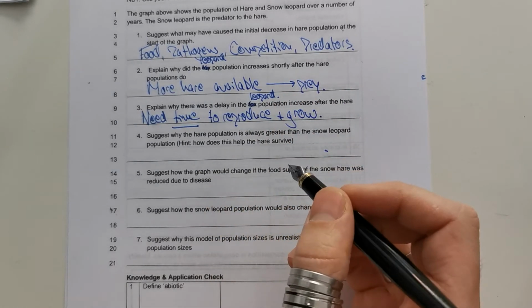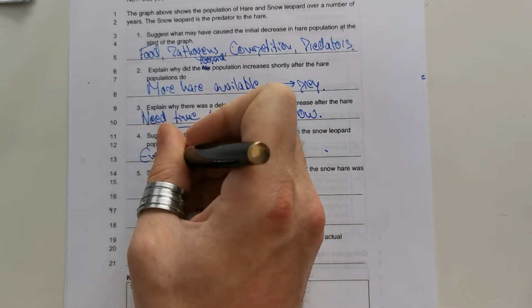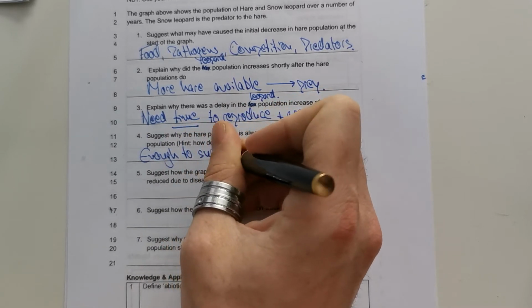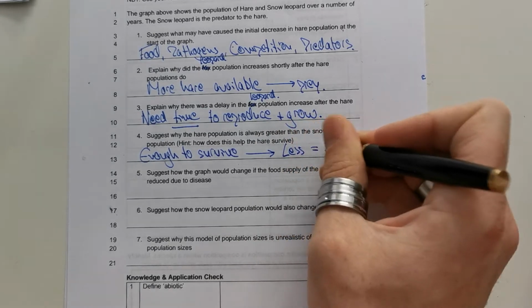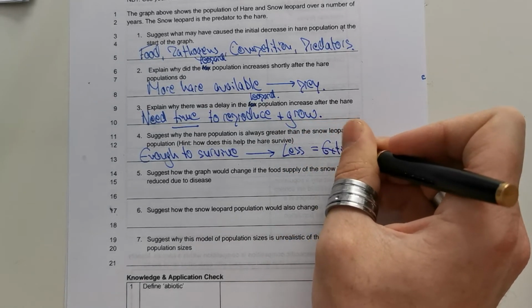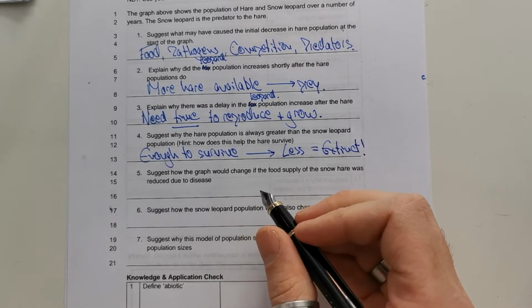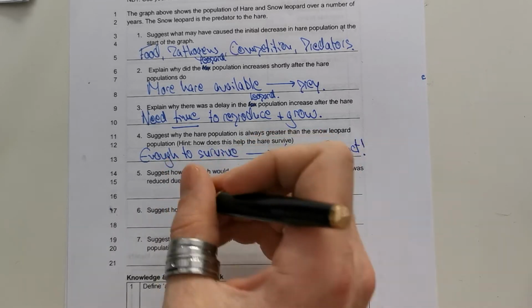Suggest why the hare population is greater than the snow leopard population. It's greater so that there's enough to survive. If it was less, they would more likely become extinct. Suggest how the graph would change if the food supply of the snow hare was reduced due to disease.